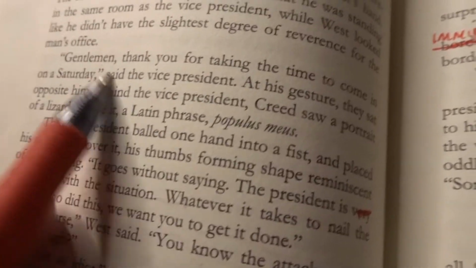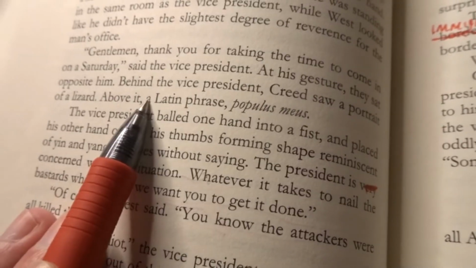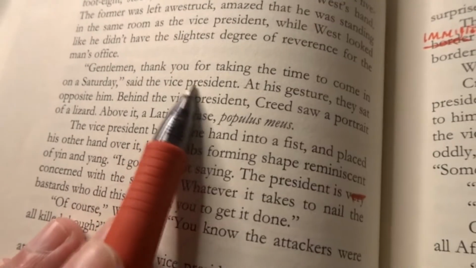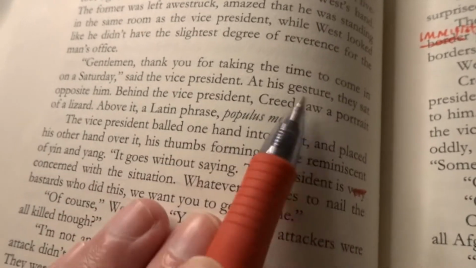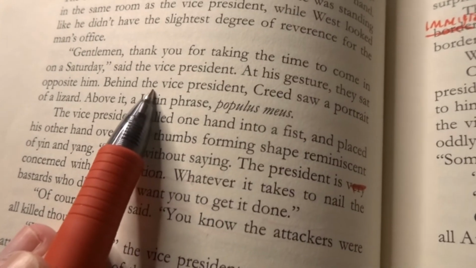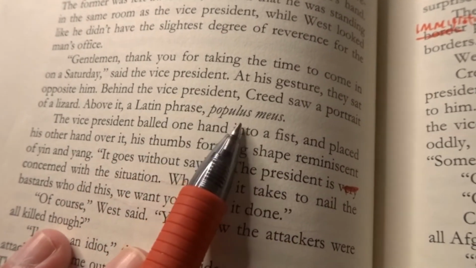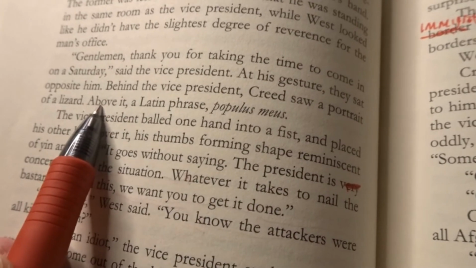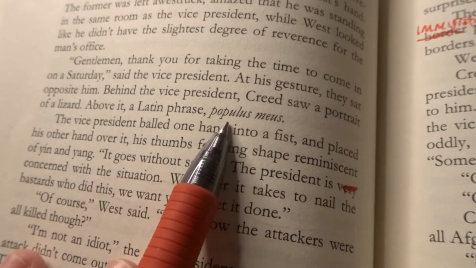I like this scene. Creed is in the office with the vice president, and I don't mention his name in the book, but it's really supposed to be Dick Cheney. What I have here is, "Gentlemen, thank you for taking the time to come in on a Saturday," said the Vice President, aka Dick Cheney. At his gesture, they sat opposite him. Behind the Vice President, Creed saw a portrait of a lizard. Above it, a Latin phrase, "Populus meus."